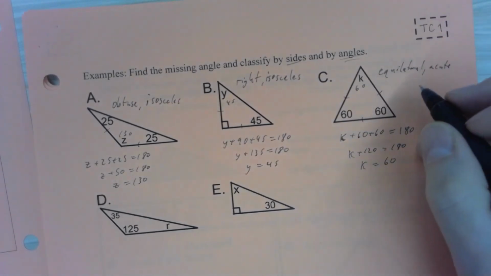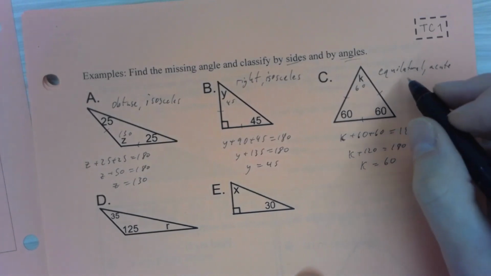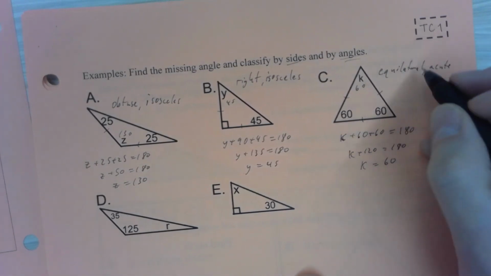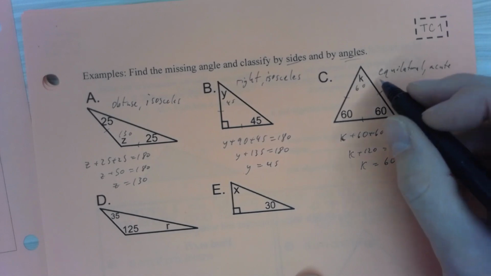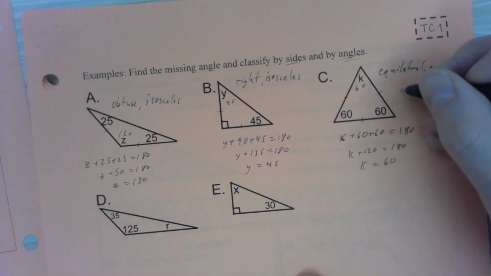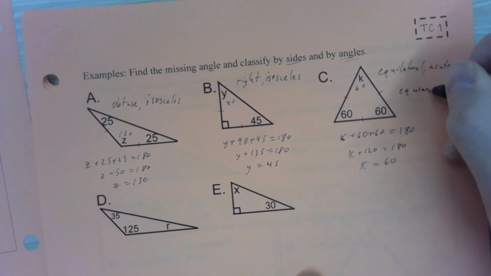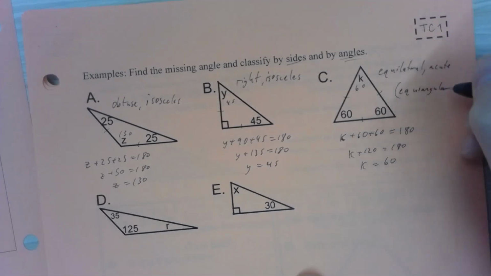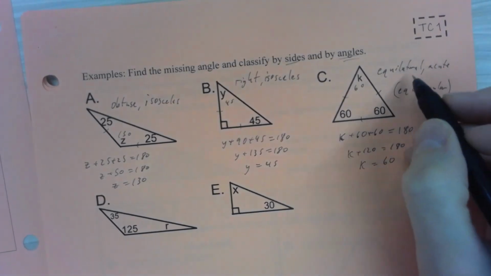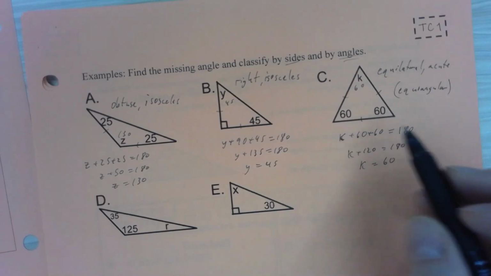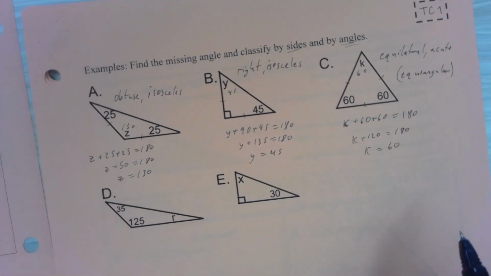Now, another word that we didn't write on the front page, but we'll get into in a future section more about equilateral triangles, is we can also call this equiangular. Equiangular. So for today, we'll focus on equilateral and acute, but we'll also refer to this as equiangular in the future.